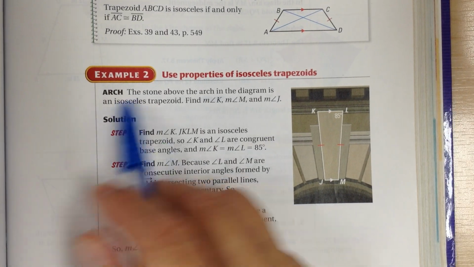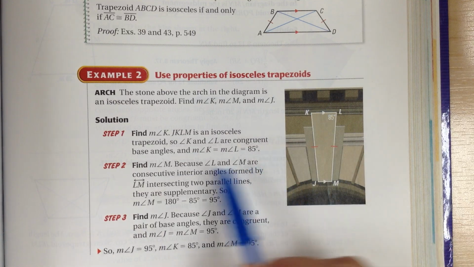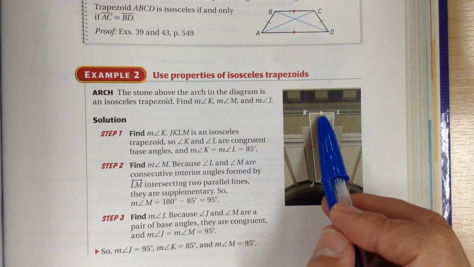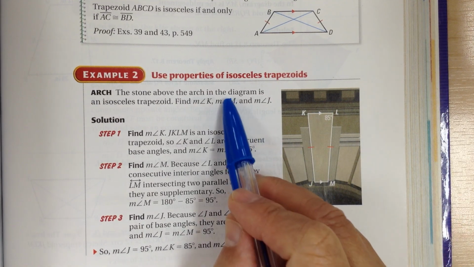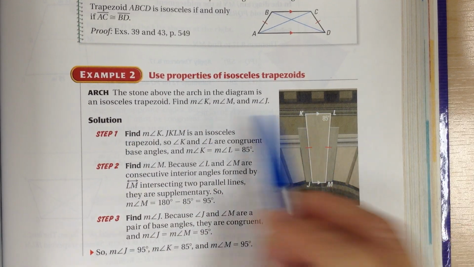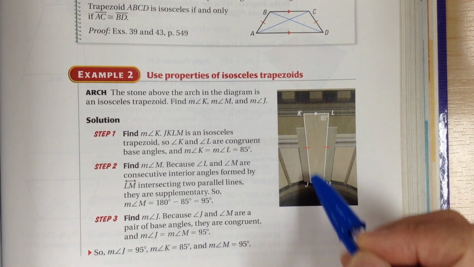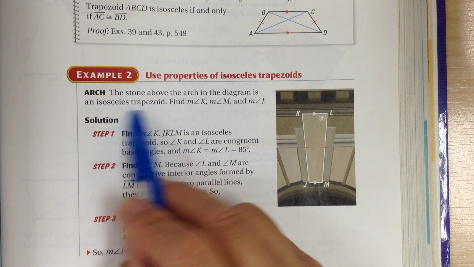Okay, let's go to example 2. It says use properties of isosceles trapezoid. The stone above the arch in the diagram is an isosceles trapezoid. Given its trapezoid, find the measure of angle K. Basically you're looking for the other three angles. It tells you that it's an isosceles trapezoid.